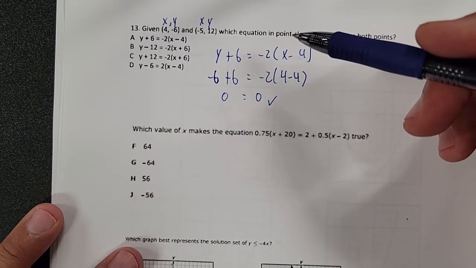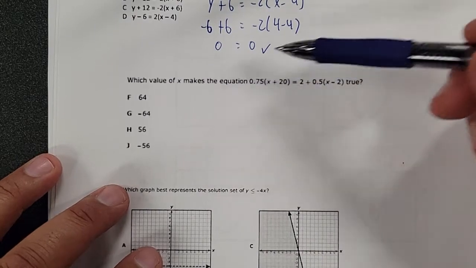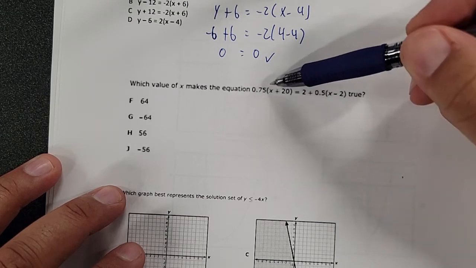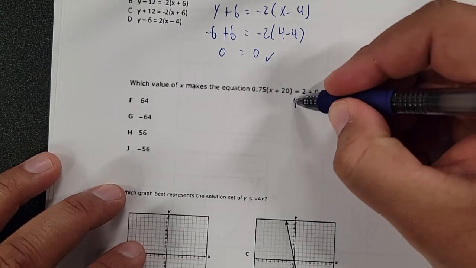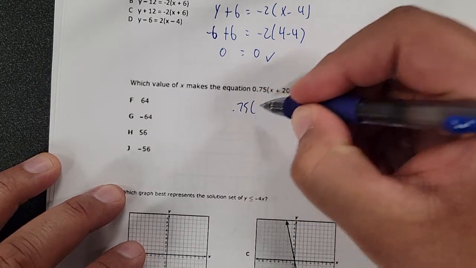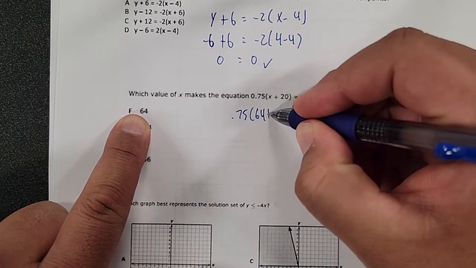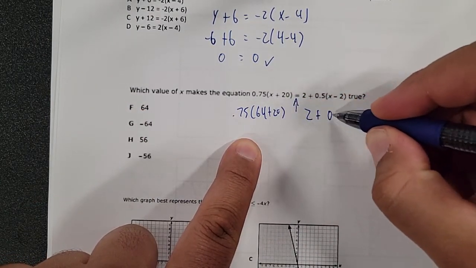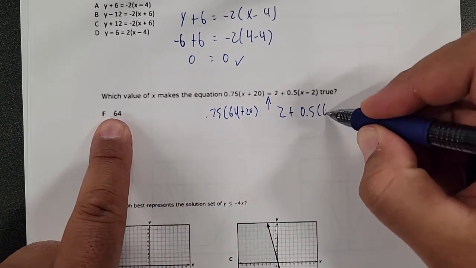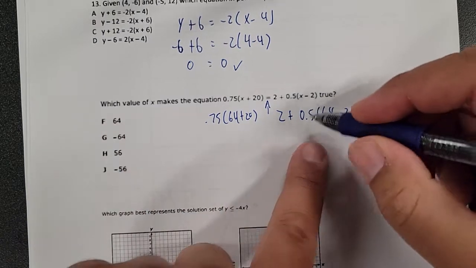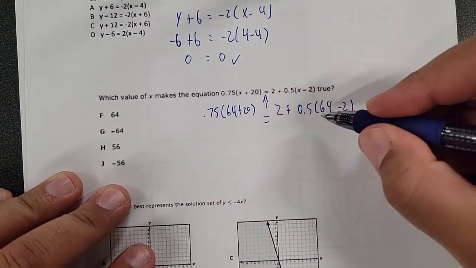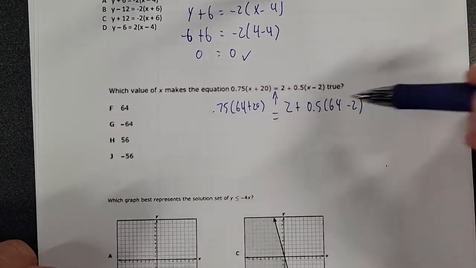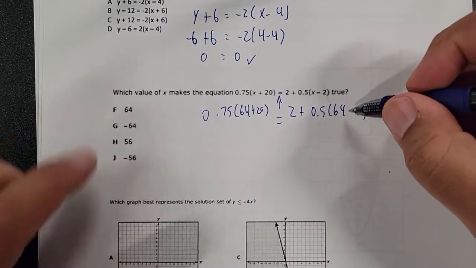Then we got, which value of x makes the equation true? Same thing here, guys. You can just plug it in where the x is. So just rewrite it. Just remember, this is the equal sign right here. So like 0.75 parentheses, and we'll try 64 plus 20. Put this in the calculator. And on this side, you have 2 plus 0.5 parentheses. Again, I'm going to try this one, 64 minus 2. Put that in the calculator. If this side equals this side, then that would be the answer. You would put check. So just use the calculator to make sure that this would equal this using these different answers.